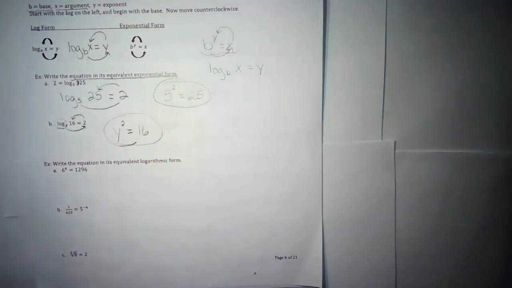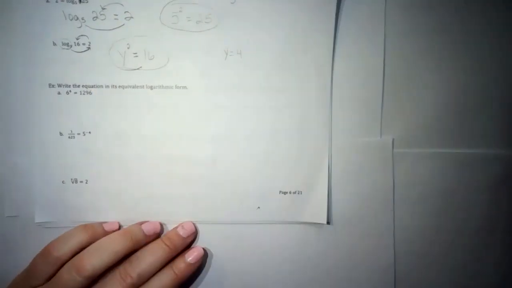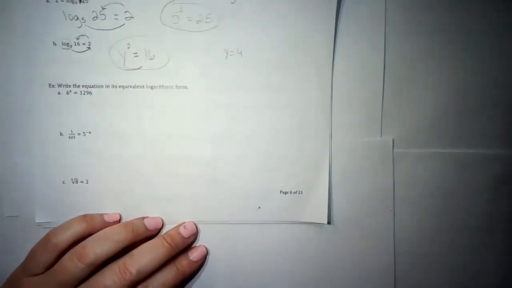It could also be -4, right? But it's going to be 4 because we want our bases to be positive. So eventually we will take it a step further and find that y is 4. But right now we're just writing these. Okay, so you get the hang of putting it into exponential: get rid of the log, put it into exponential.